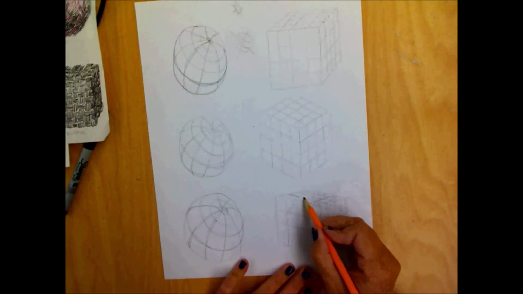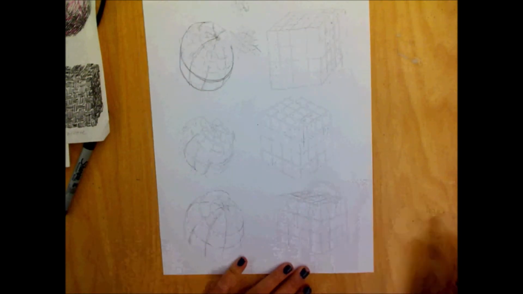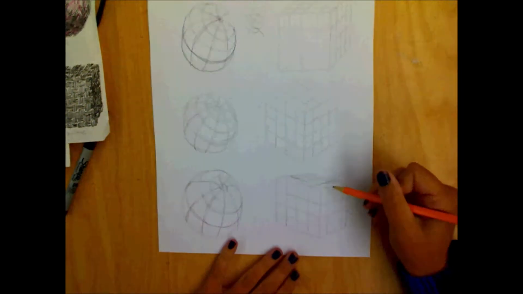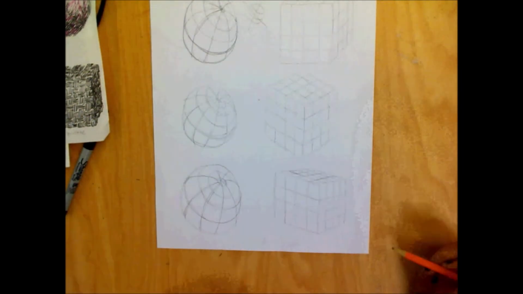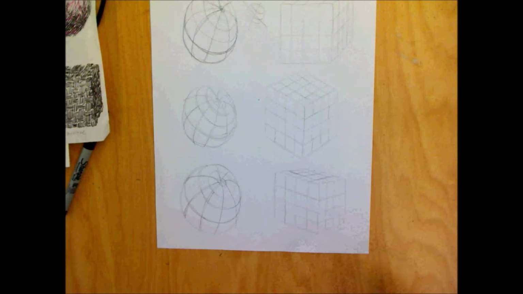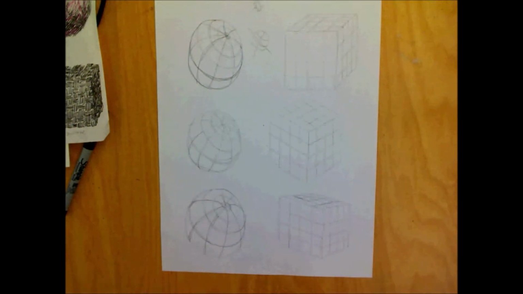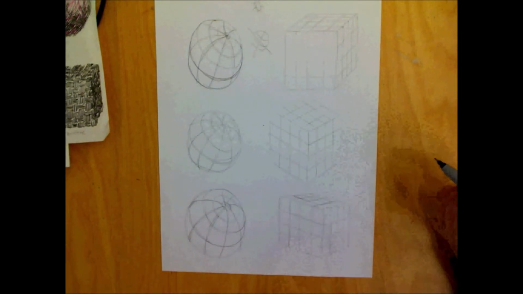But it is so imperative to remember those parallel lines. All of my grid lines on the side are going to be parallel with the edges of that side. That is key. If your lines are not parallel, your whole texture is going to look off.